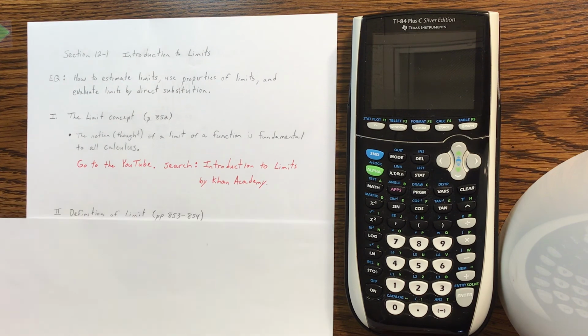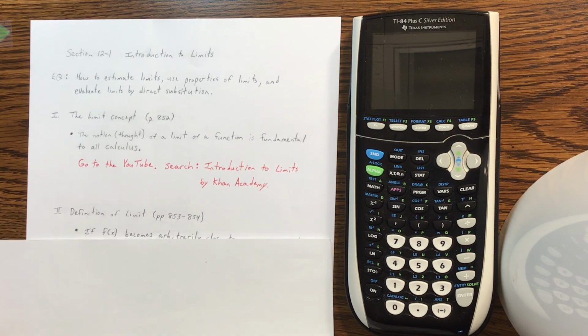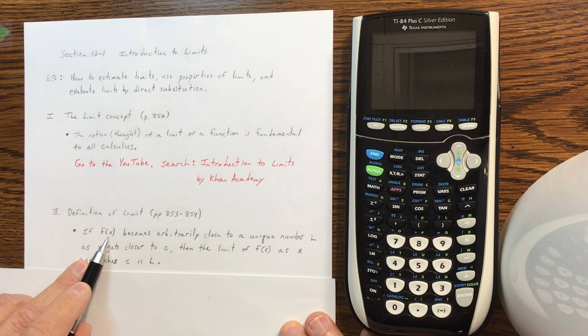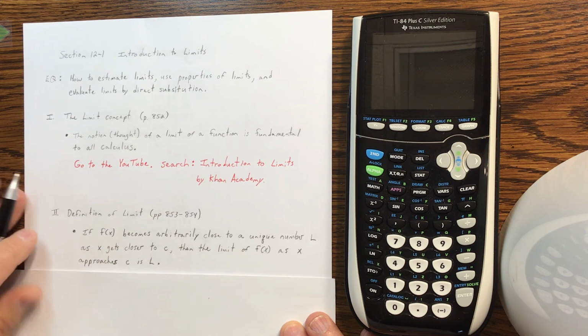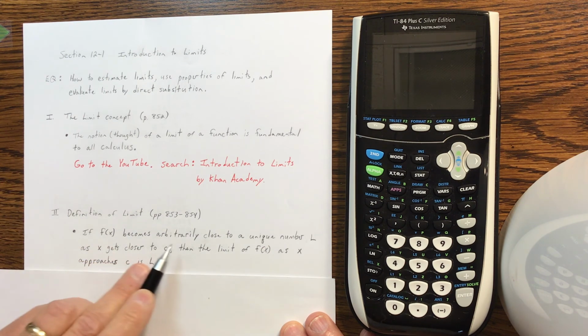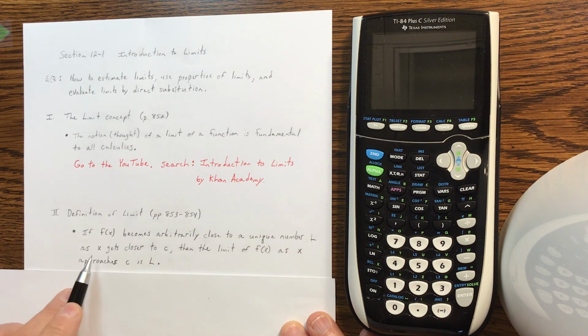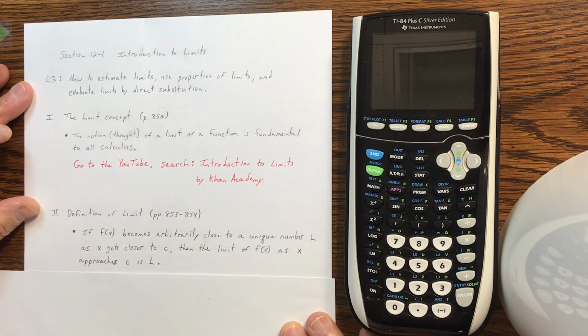All right, so here is a definition of a limit. It basically says this: if we have a function of x, now remember this is the functional value, this is what the y value is. If the y value becomes arbitrarily close to a unique number L, we'll talk about that in a moment, as our value of x gets closer to some value of c, then the limit of the function as x approaches c is L. Now again, this is just a definition of it.